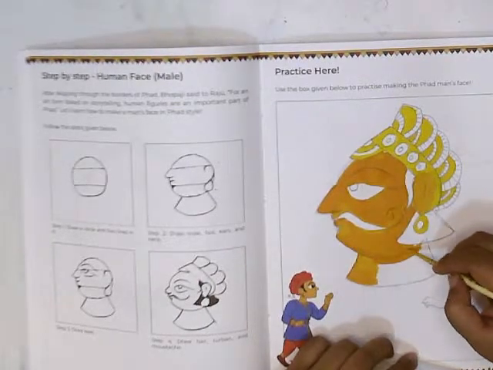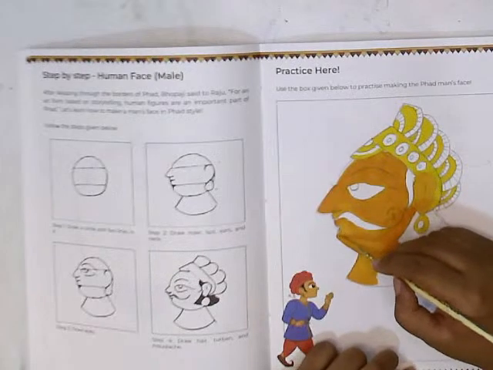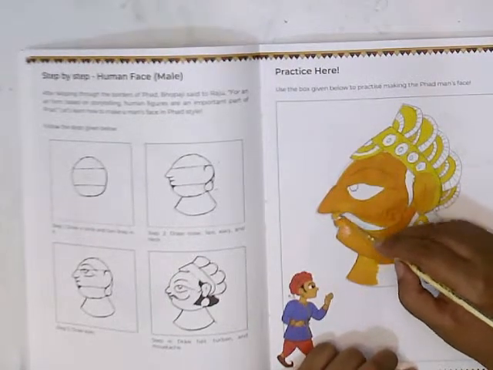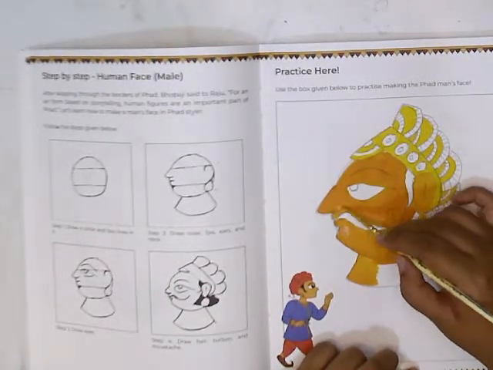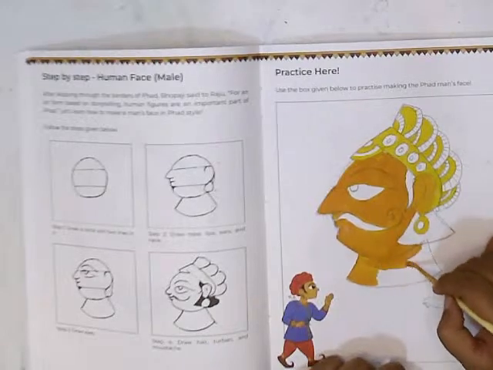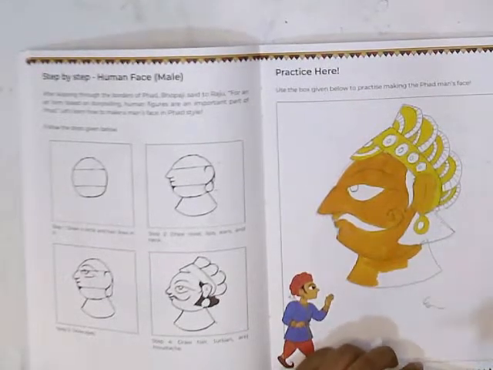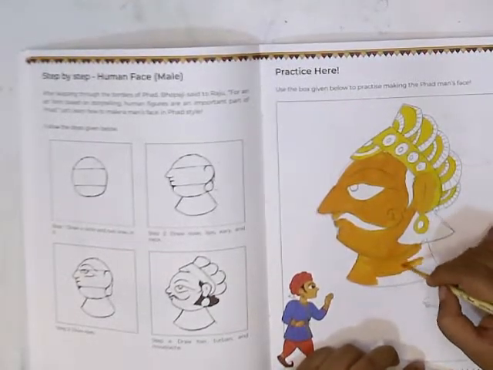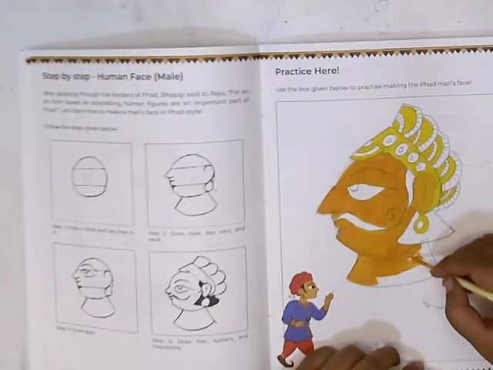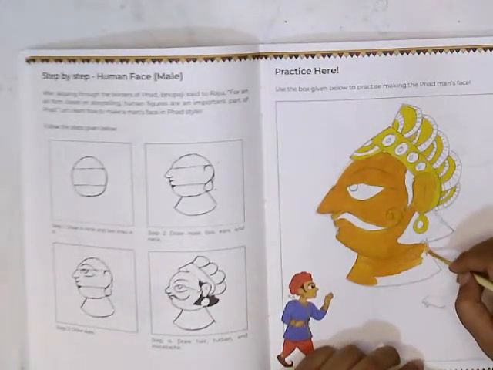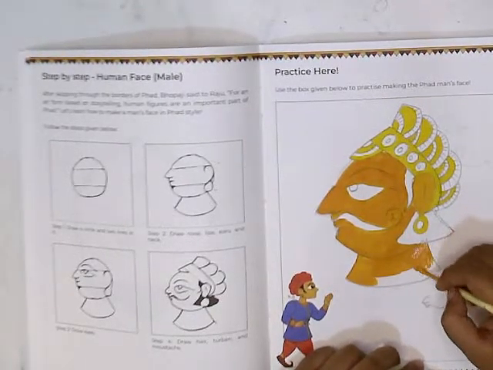Again, the sequence goes like this. First we use yellow, then a little bit of orange, then we can move on to red or green, and then blue, and then finally we move ahead to using black. So right from the lighter colors, moving on to darker shades.